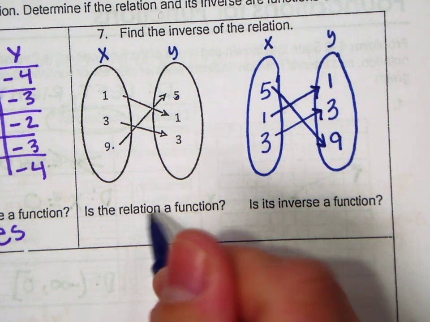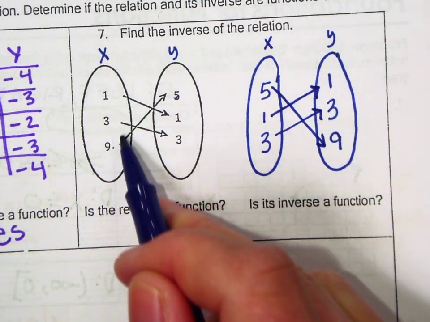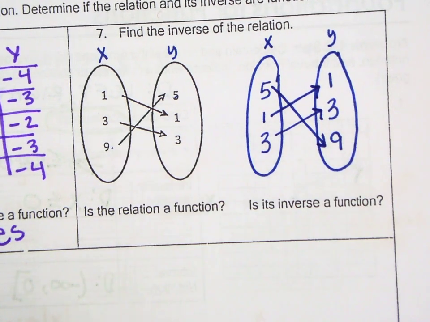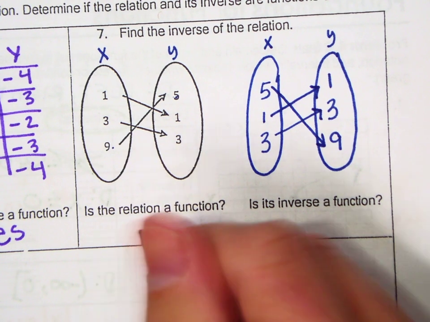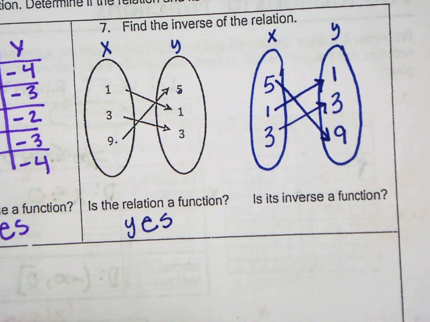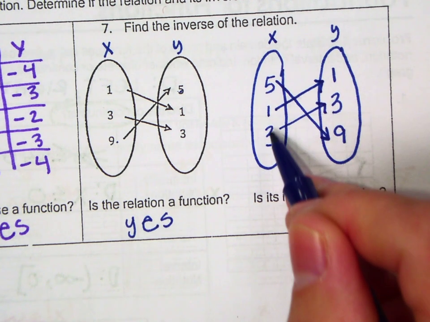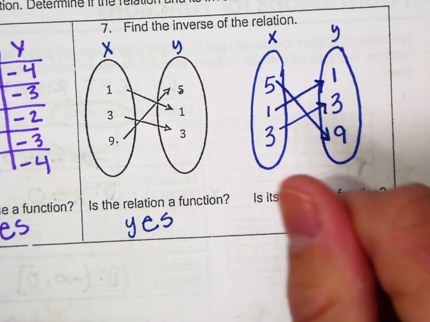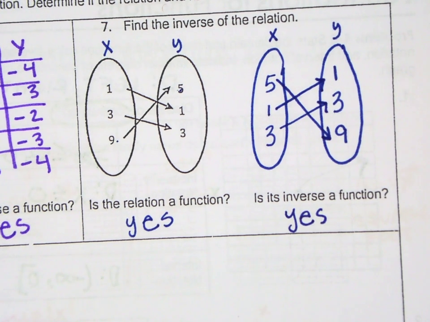So is the relation a function? You're looking at the arrows out of the x bubble. Do any of your arrows come off a number twice? No, they each have their own individual arrow. So that means none of your x's repeat, so yes, it's a function. Same thing here. None of your arrows come off this number twice, so yes, it's a function because none of your x's repeat.